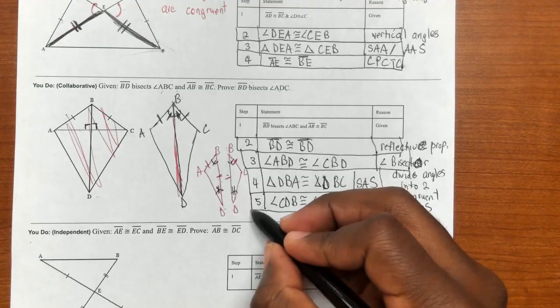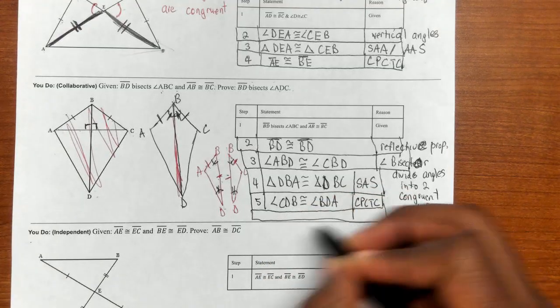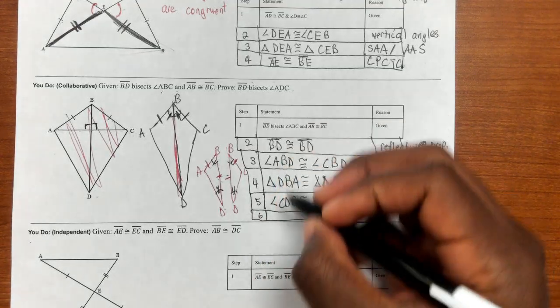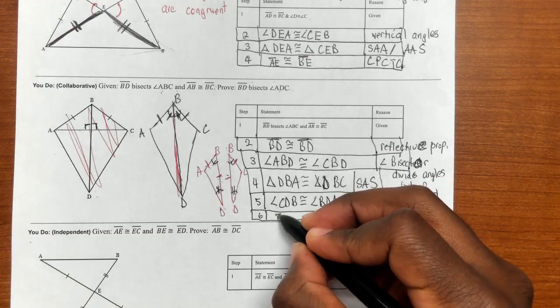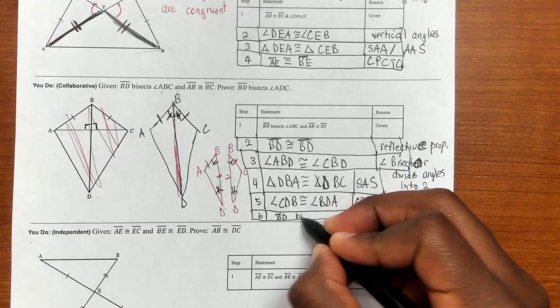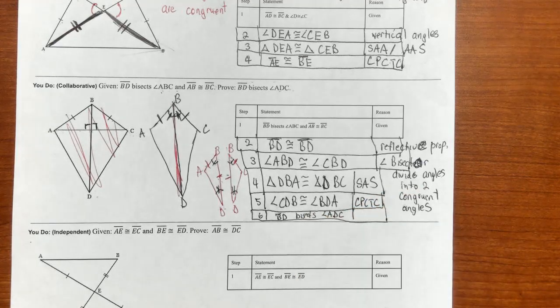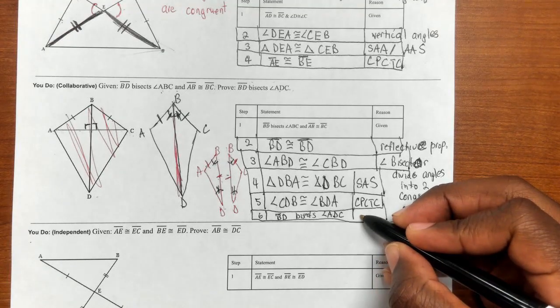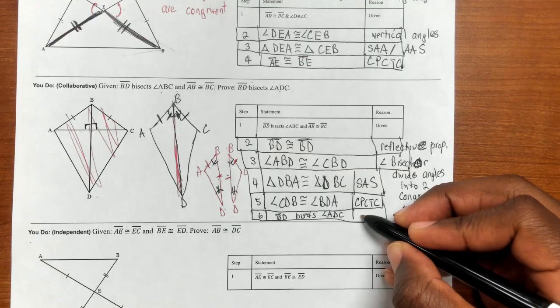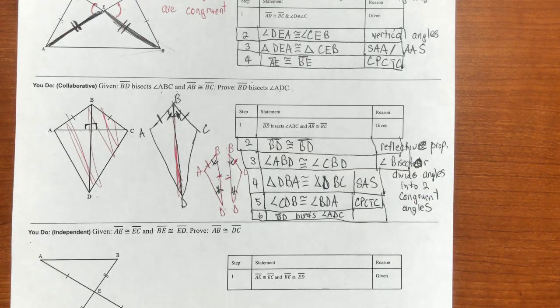Then finally we can state that line BD bisects angle ADC, because a segment that divides a large angle into two congruent angles bisects the large angle.